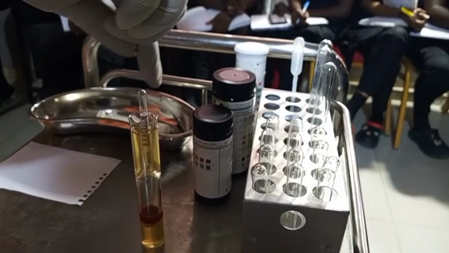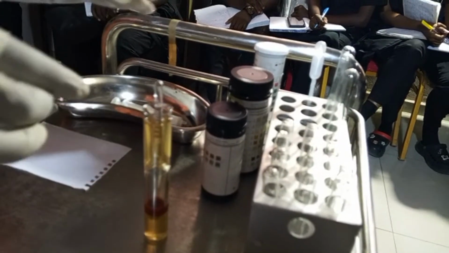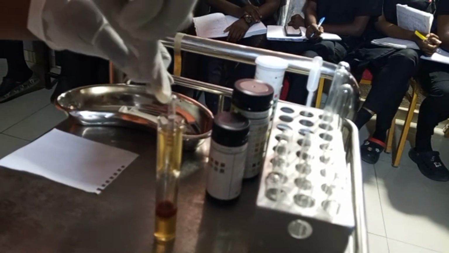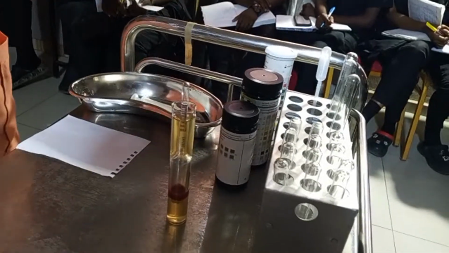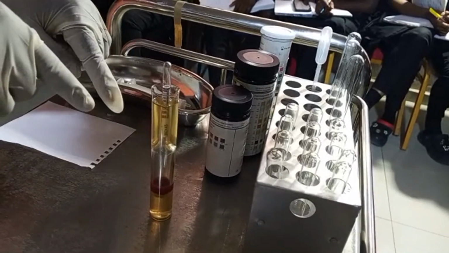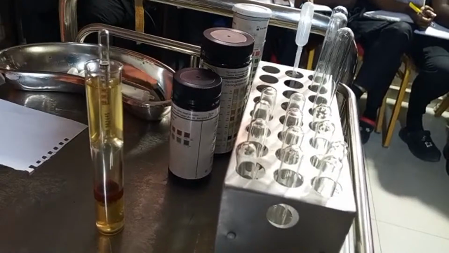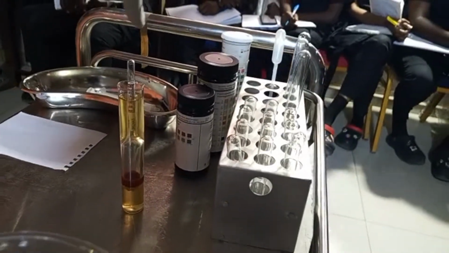Do you see where the urine stops? On top, right? The number where the urine stops there, that is your specific gravity. Not the one inside, just the one at the top where the urine stops.